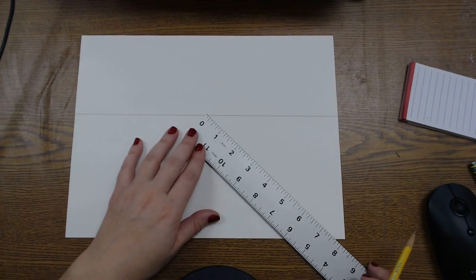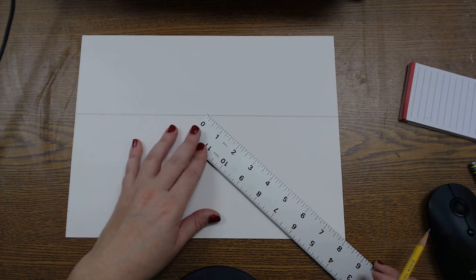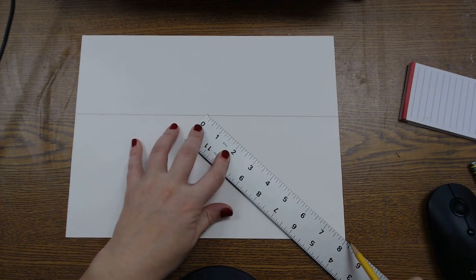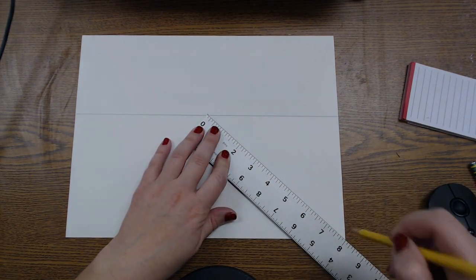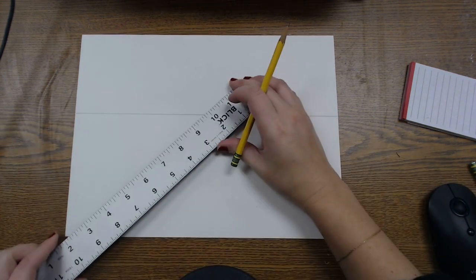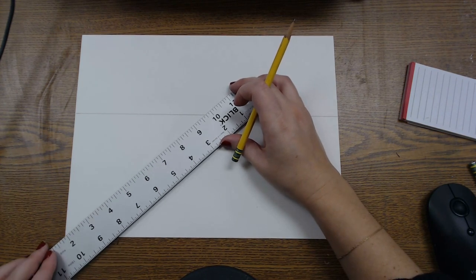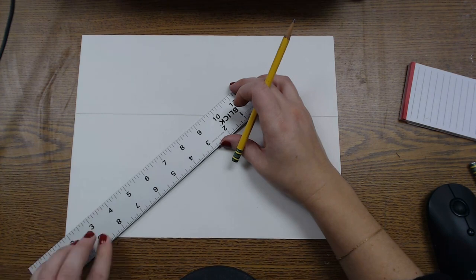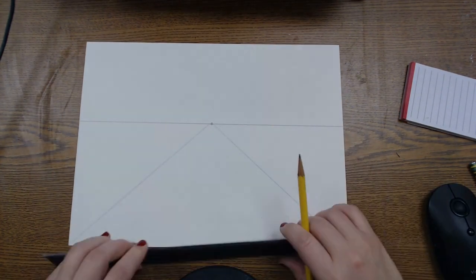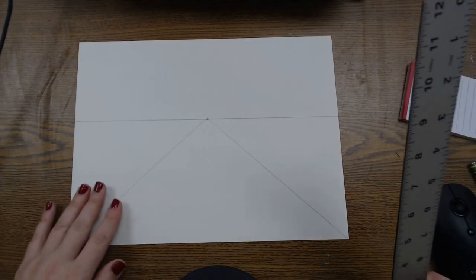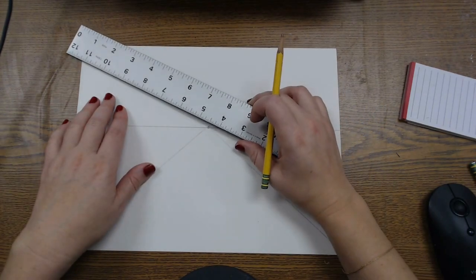I'm going to draw the road by taking my ruler and placing it onto the vanishing point and finding the corner of my paper. I'll draw a light line going there. Okay, it's not perfect, but it's okay. From the vanishing point, I'm going to draw a line out to the corner of my paper.